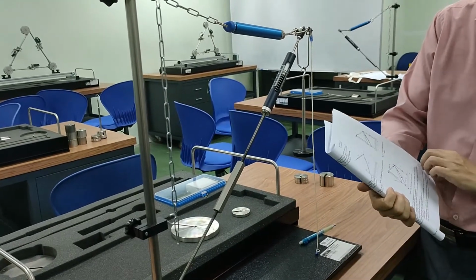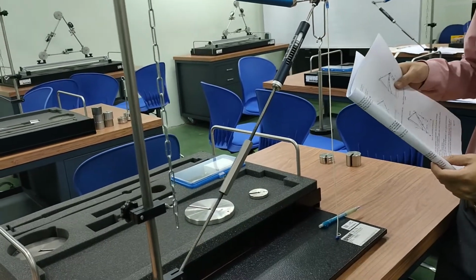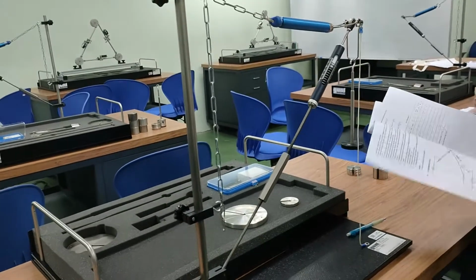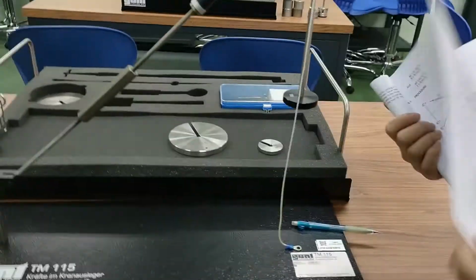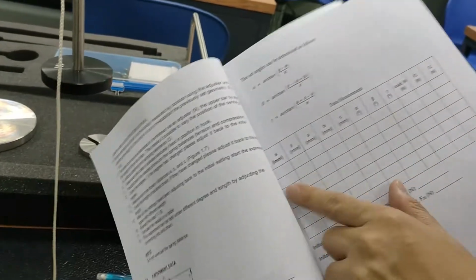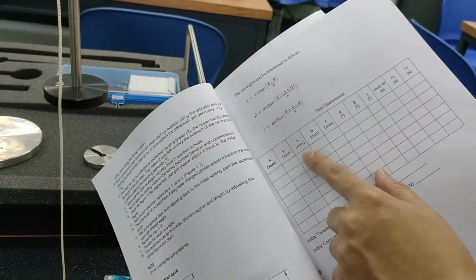For the experiment, if you refer to the table on page 7, we will have the X and Y values.